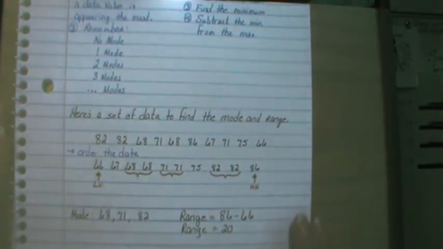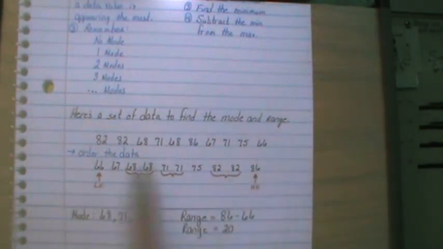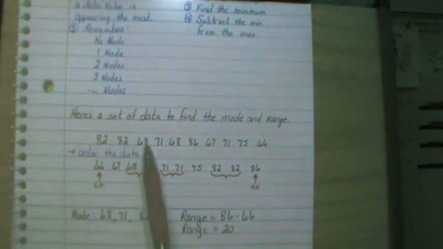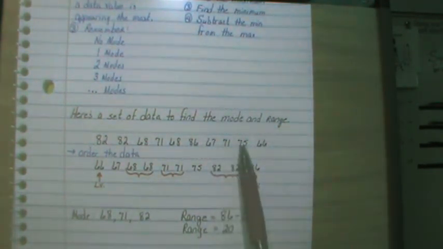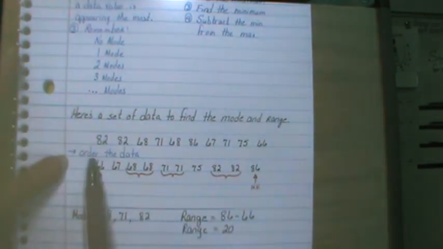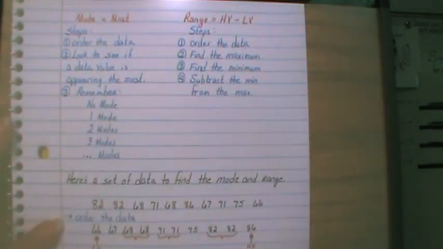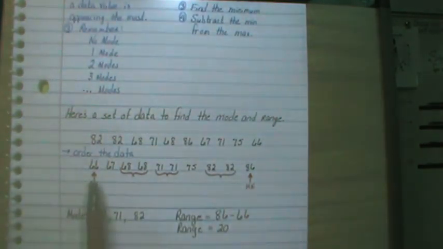So here's a set of data to find the mode and range. 82, 82, 67, 71, 68, 86, 67, 71, 75, 66. For both of them, you notice you have to order your data. Okay? So here's where I ordered my data.